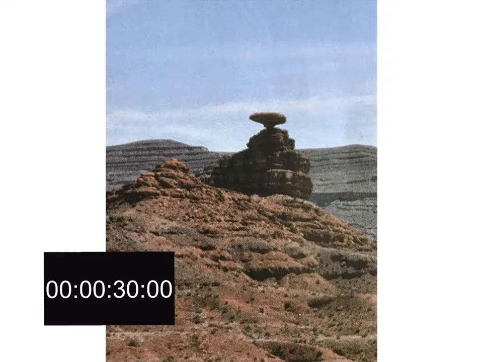Okay, what we're looking at next is the Mexican Hat out of Utah. Go ahead and go.